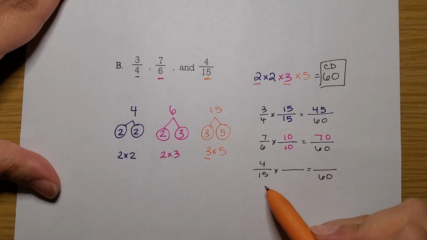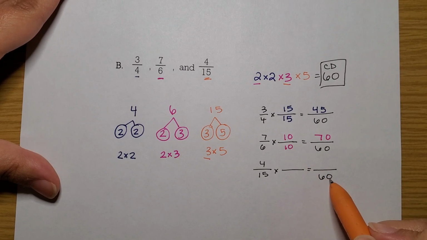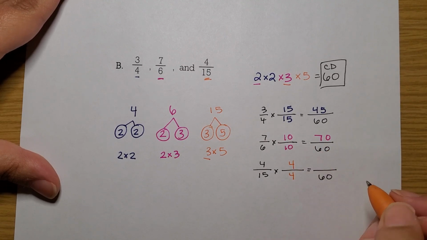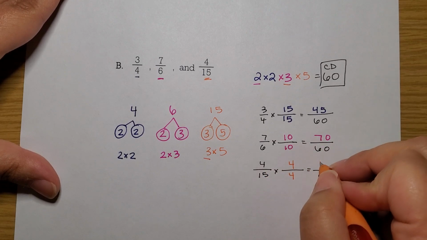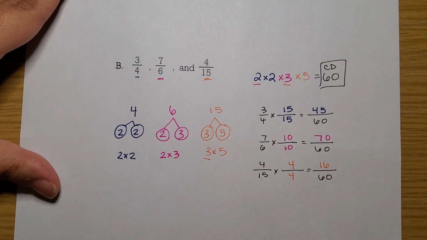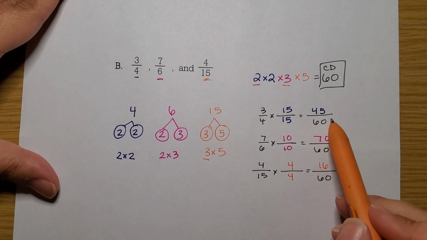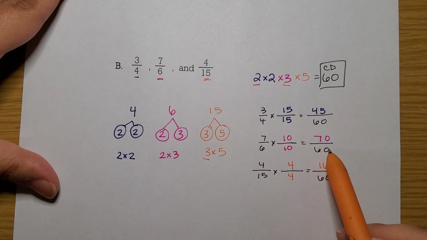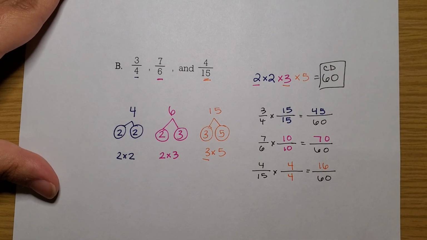And lastly, how many times does 15 go into 60? Well, 60 divided by 15 is 4. And 4 times 4 is 16. So 3/4 is the same as 45/60. 7/6 is 70/60. And 4/15 is 16/60.